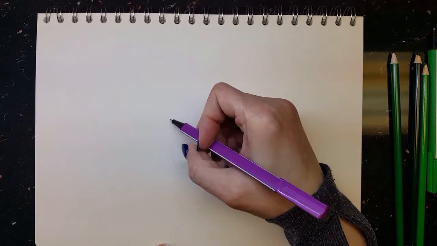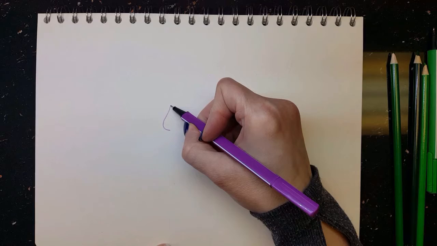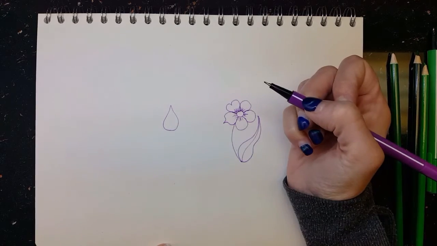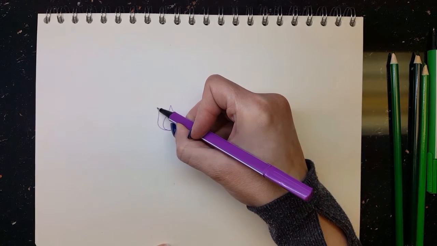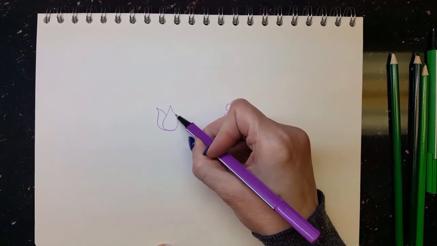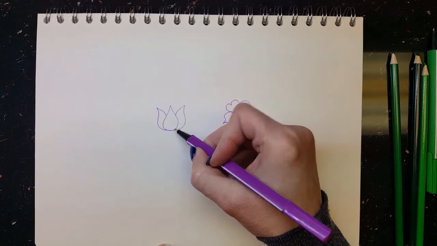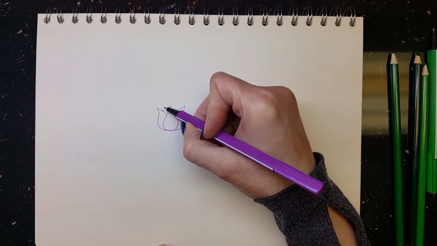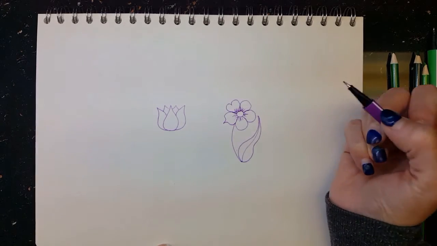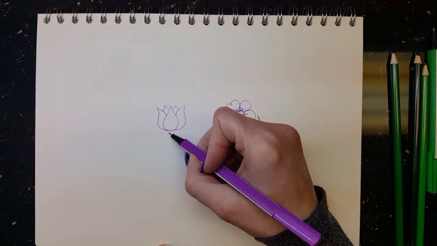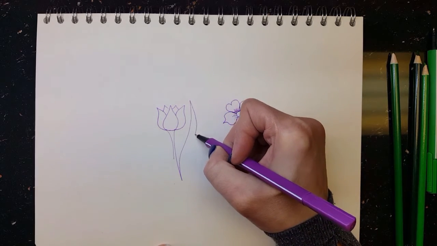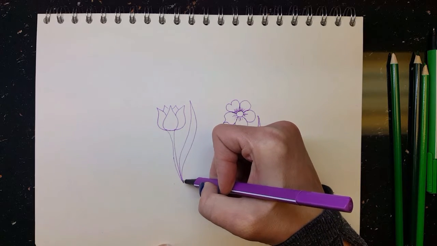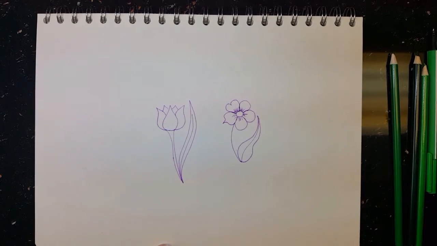Next, if you want to draw a tulip, it would be a large teardrop shape with a point at the top. You would come out from the bottom, spread out like that. This one again, come out, and then there like that. Then you can add a little bit of the background. Now tulips have a little bit of a wider stem, like this, and a bigger leaf. And that is how I draw my tulips.